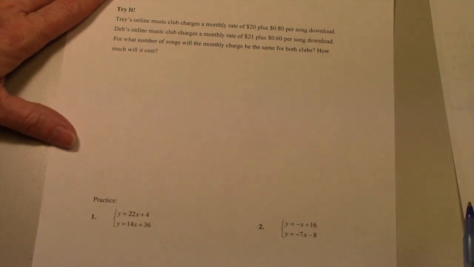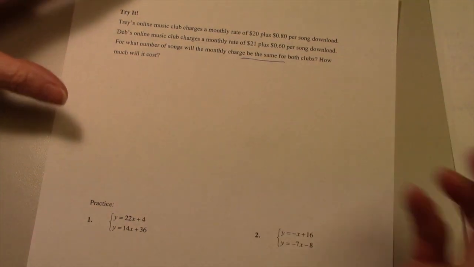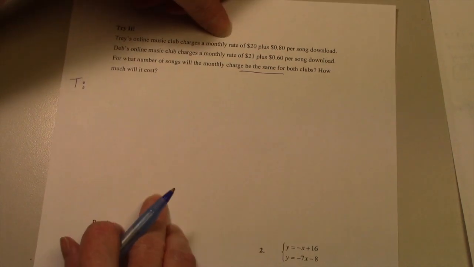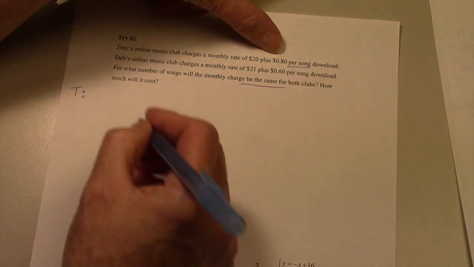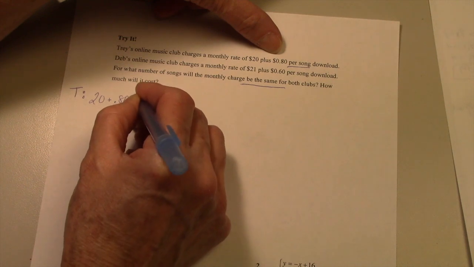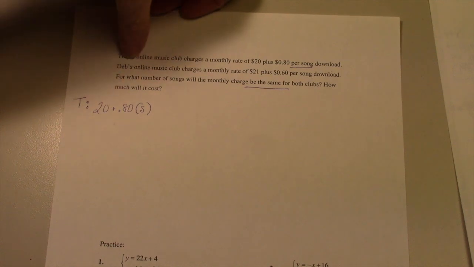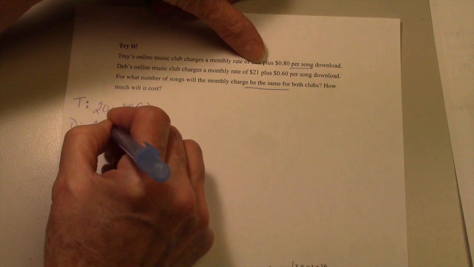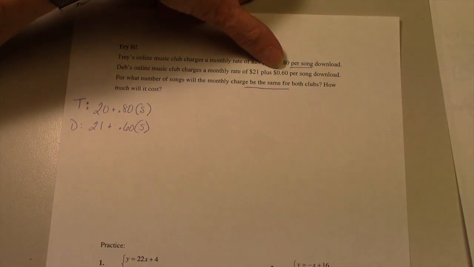How much will it cost? So there's your key. When will they be the same? So let's do Trey. Trey, what is his charge? A monthly rate of $20 plus 80 cents per song. There's your rate. So it's 20 plus 0.80 per song, but using S, it looks like 0.80 S. Whereas Deb's online club charges $21 plus 60 cents per song.